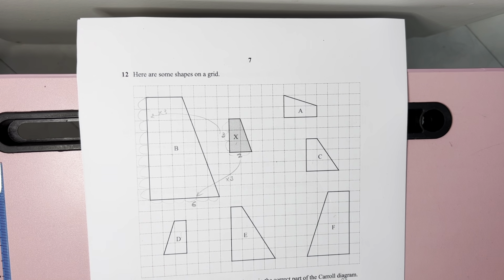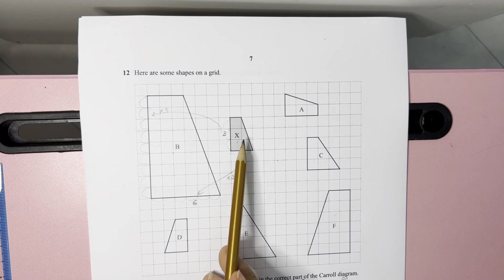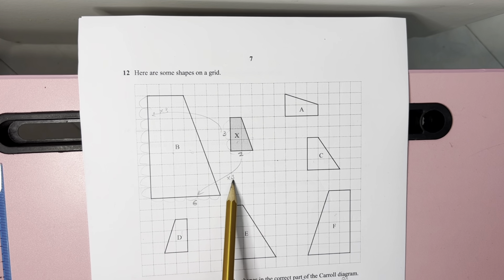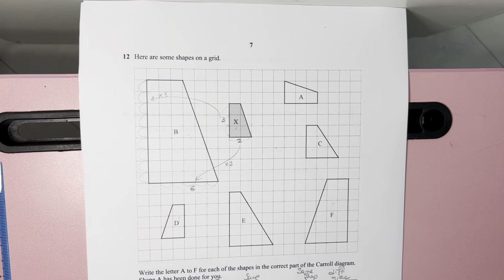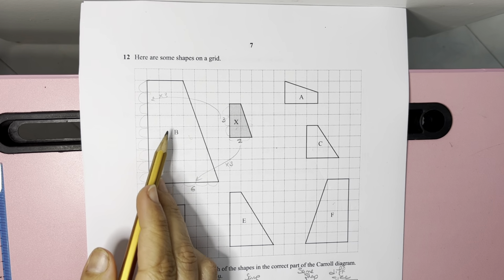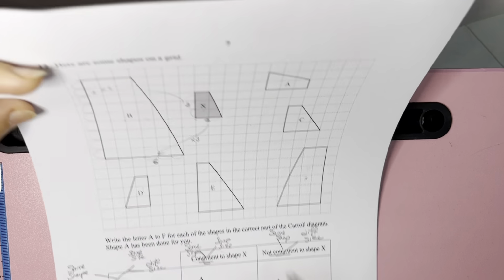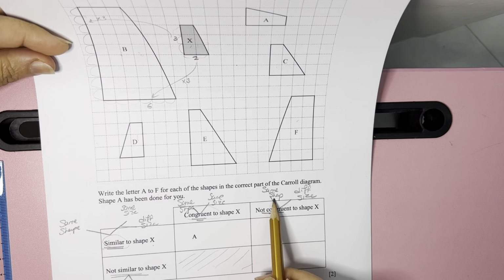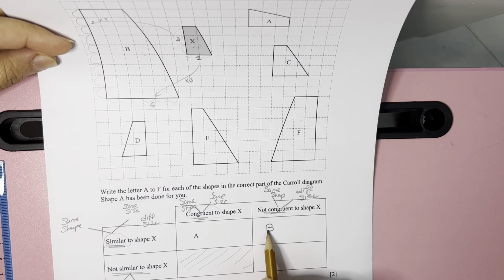So it is the same shape, but not the same size. It has an enlargement with the scale factor of 3. So this will be here. It's not congruent but similar. So I will write it here: not congruent, same shape but different size. I will write B here.